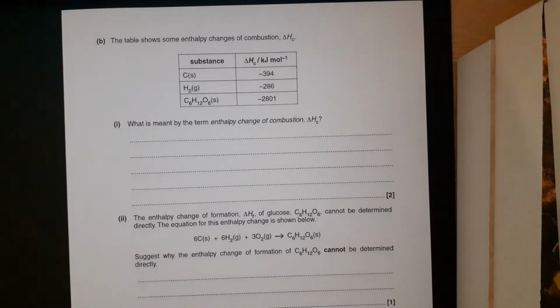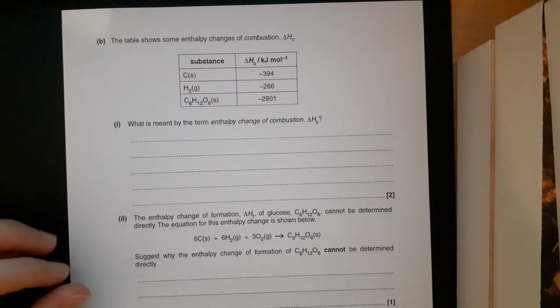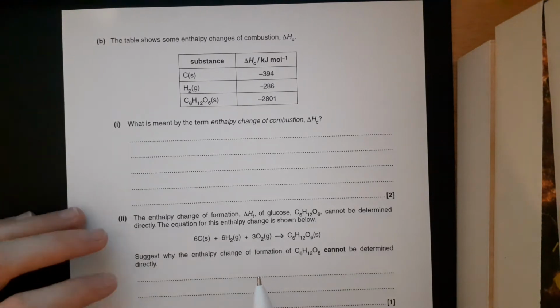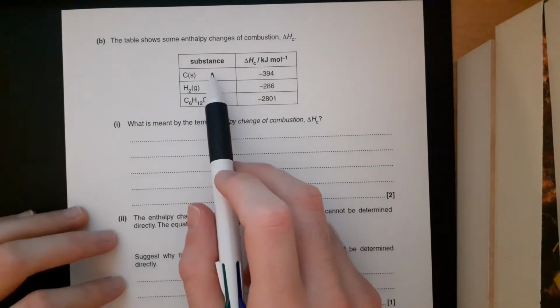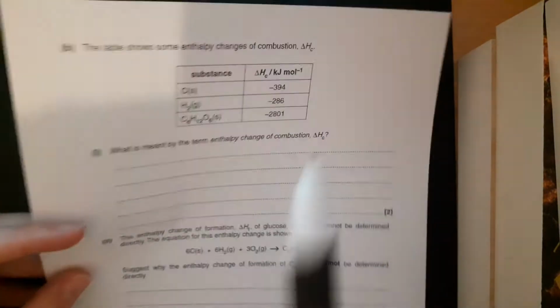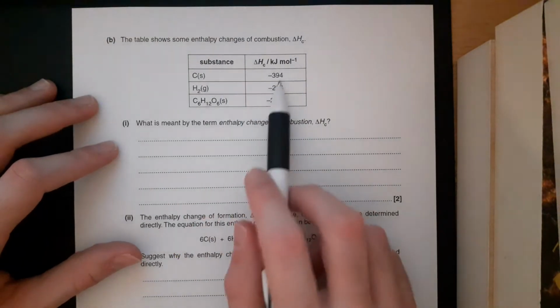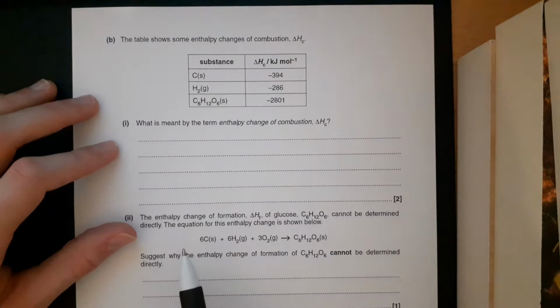Hi everyone, and welcome to the second of two videos going through some past exam questions on Hess's law. Again, I said in the previous video, Hess's law questions always look the same. You get this little table with a few values in it, and then at some point you end up with a blank space and it's worth 3 marks. It's completely predictable. So this is definitely a Hess's law question. You can tell just by looking at it.